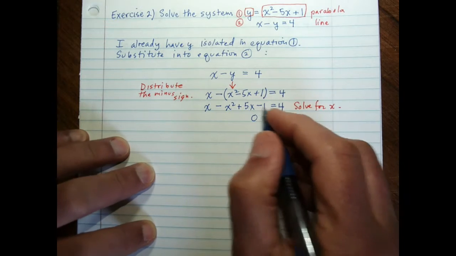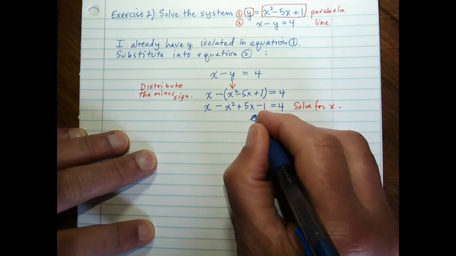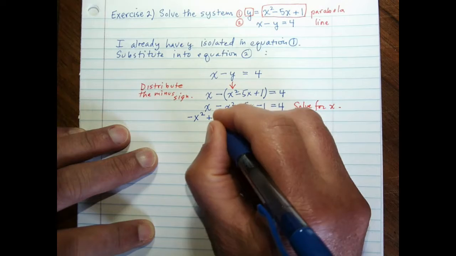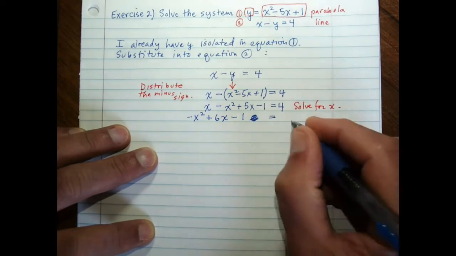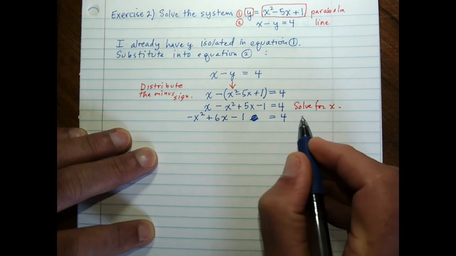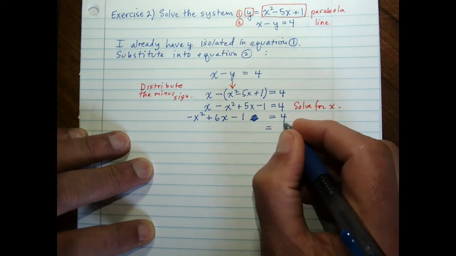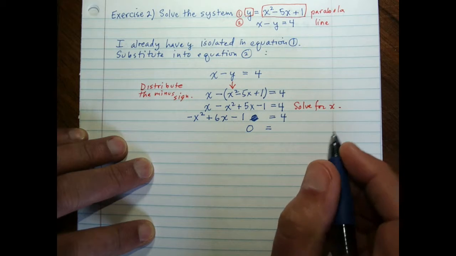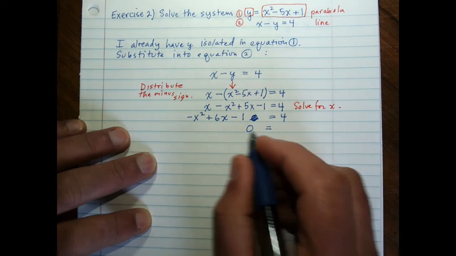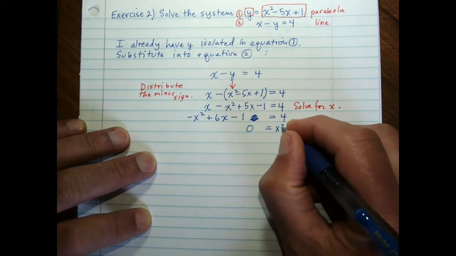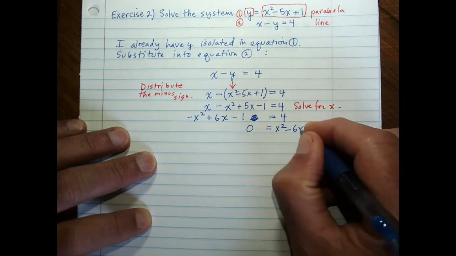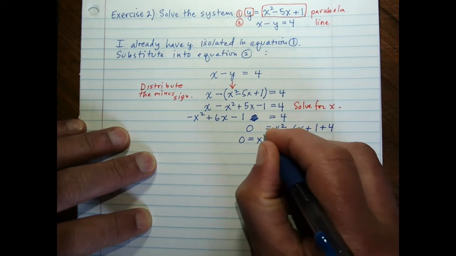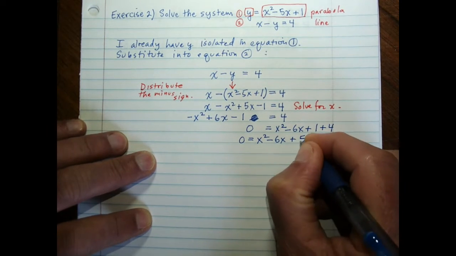Actually, before I do that, let's just organize the left side. I want to write minus x squared, and adding x plus 5x gives plus 6x, minus 1 equals 4. Now I'm going to take those terms to the right-hand side, so I'll have a 0 on the left. You could equivalently multiply both sides by negative 1 if that makes more sense to you. That will accomplish the same thing. If I add x squared to both sides, I get a positive x squared, subtract 6x from both sides, add 1 to both sides, and I have my 4. So I end up with 0 equals x squared minus 6x plus 5.